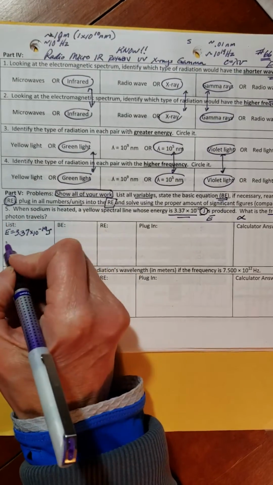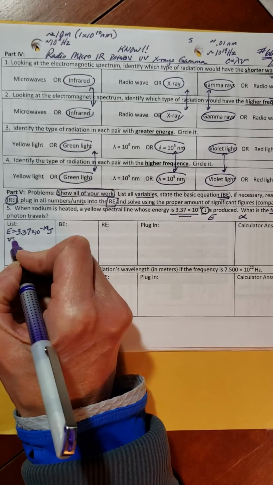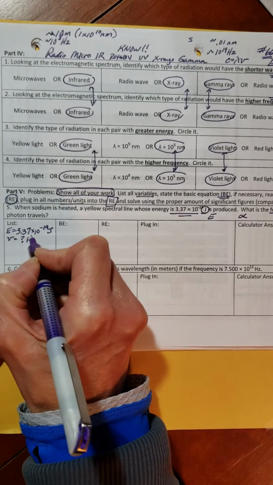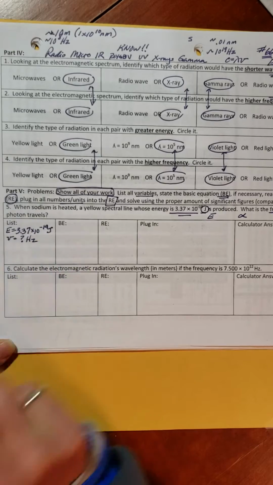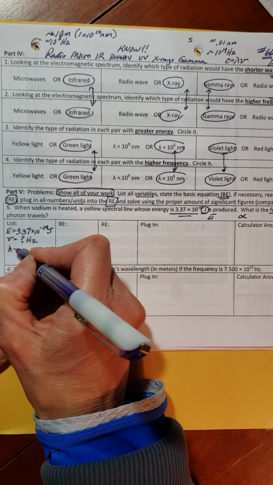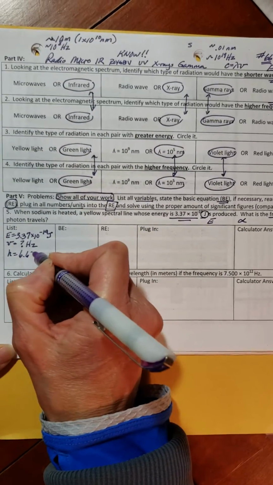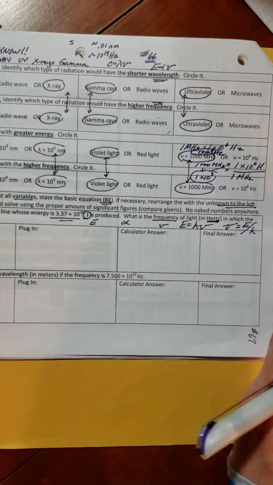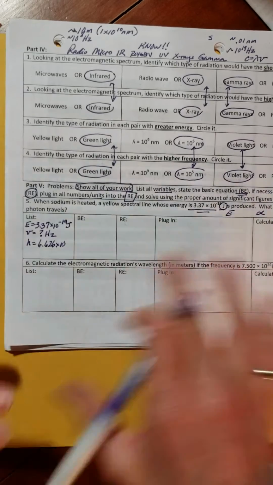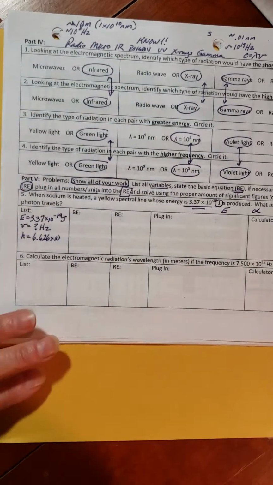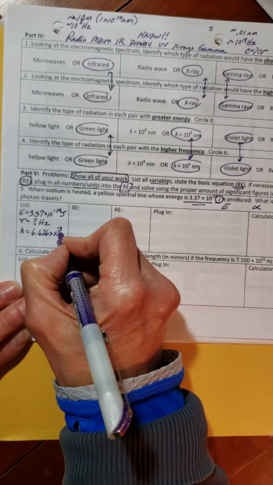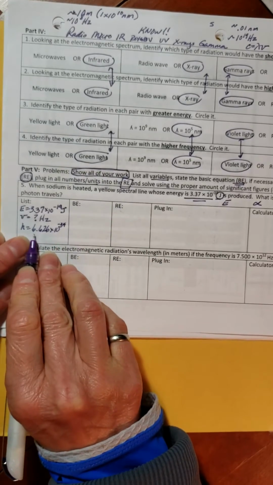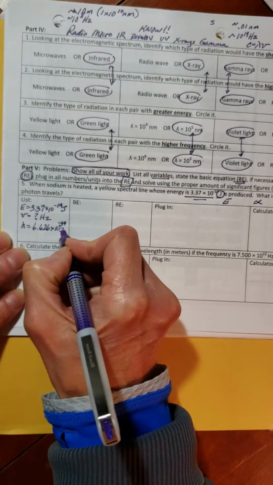What are we finding? Frequency in hertz. What's going to tie that together? Planck's constant. If you don't label what these are, it makes it so much harder for you, and students are constantly trying to use the wrong equation to solve. So Planck's constant is going to be given to you.